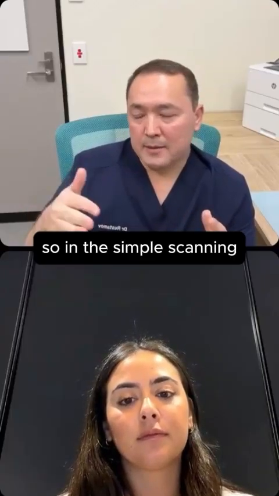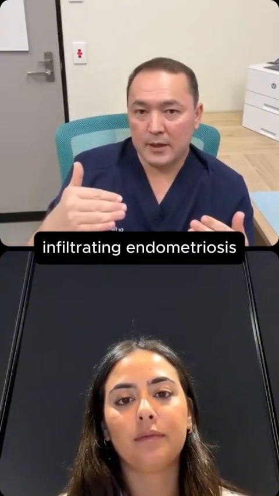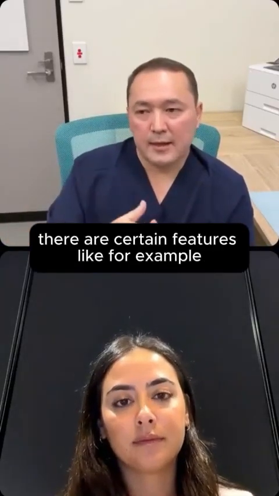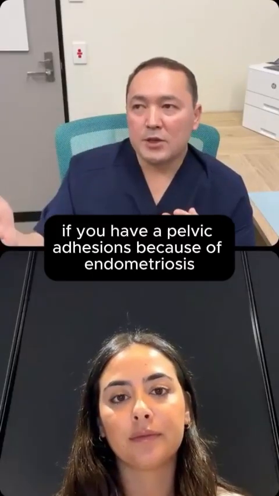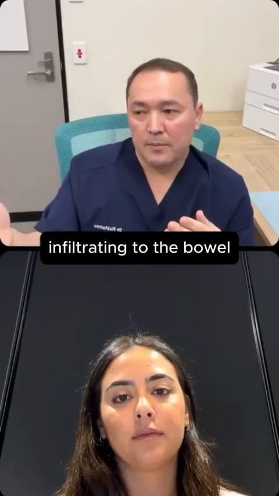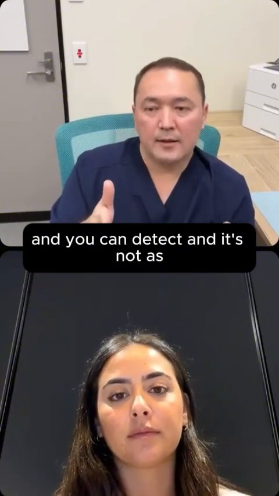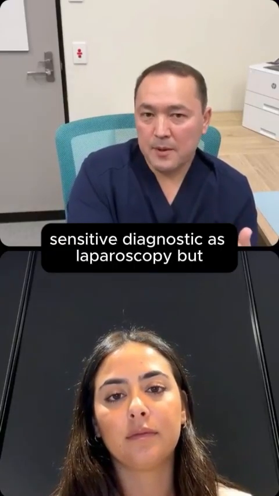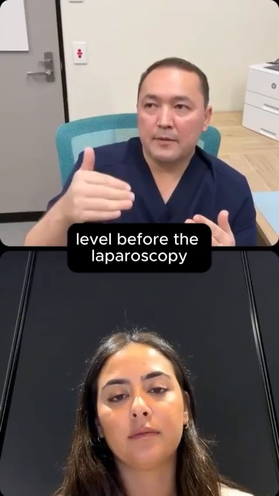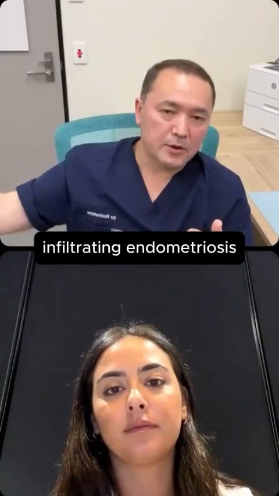In simple gynecological scanning or fertility scanning, you may not be able to diagnose deep infiltrating endometriosis, but in deep pelvic scanning, it can be diagnosed. There are certain features, for example, if you have pelvic adhesions because of endometriosis, or endometriotic nodules infiltrating the bowel, bladder or uterus, in deep pelvic scanning you can detect them. It's not as sensitive a diagnostic as laparoscopy, but before doing laparoscopy, you can do deep pelvic scanning to rule out deep infiltrating endometriosis.